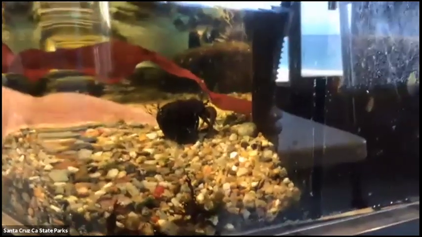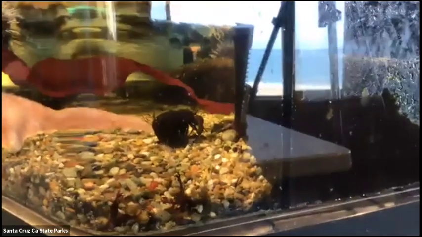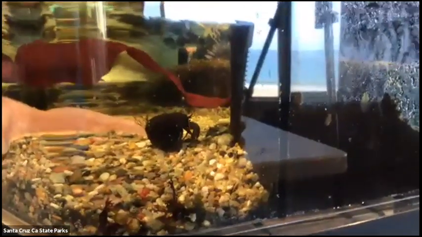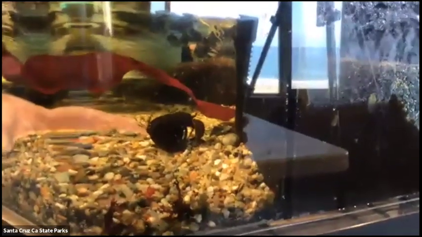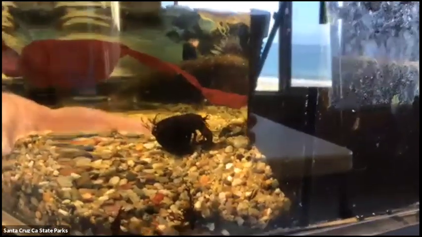So you see those big pincher claws in the front? You might even recognize them from other crabs you've seen. Those pinchers help them stay protected from predators, but could also help them grab onto their food.